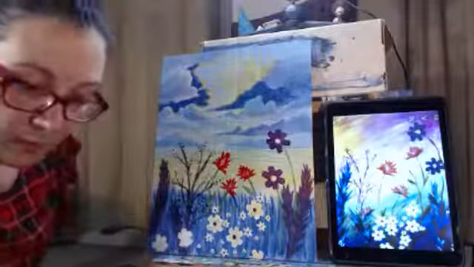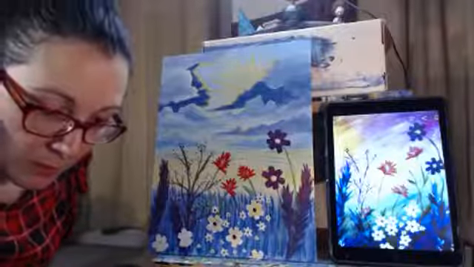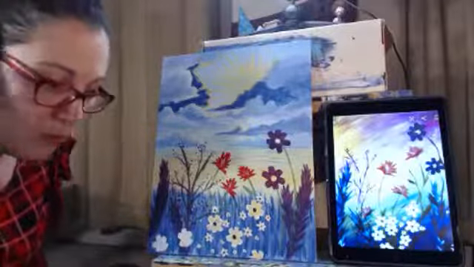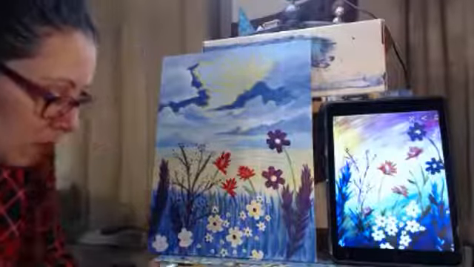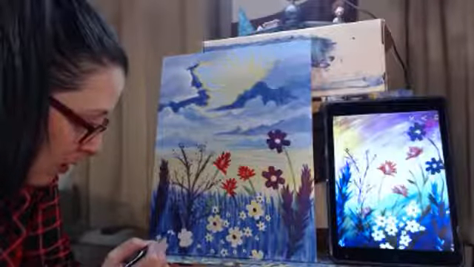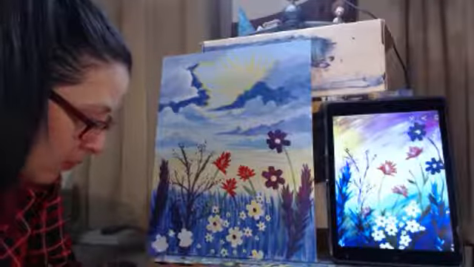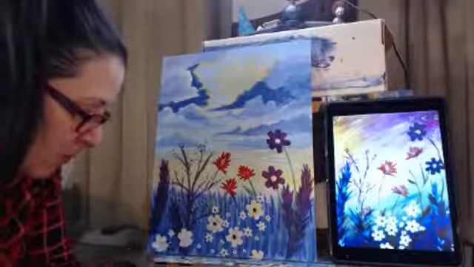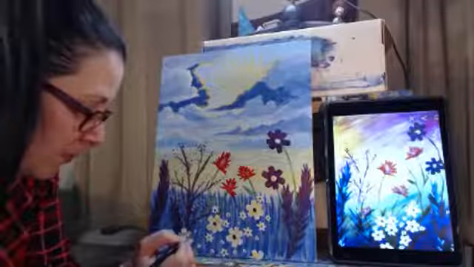Okay, I want to go back with, which one? This one was it? Okay, put some more white flowers on the side. A lot of paint on there.